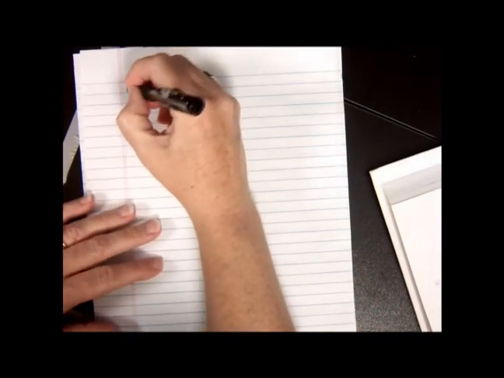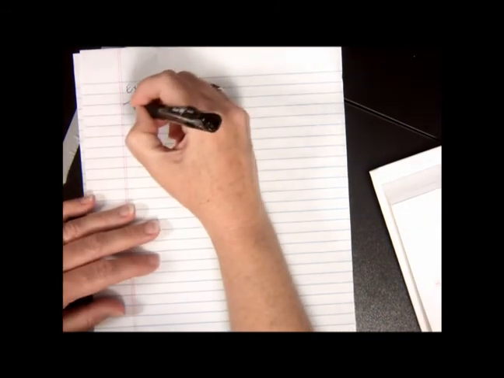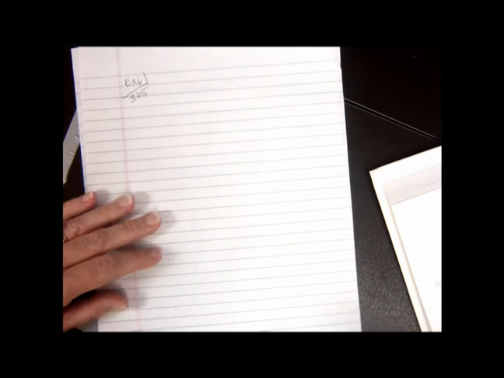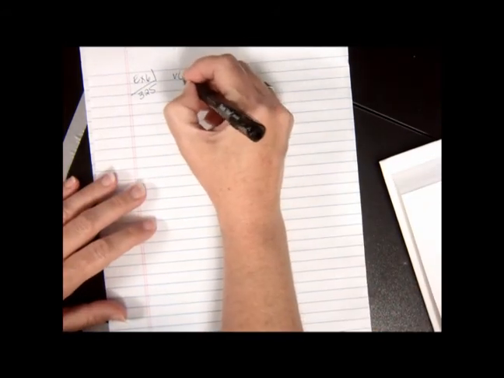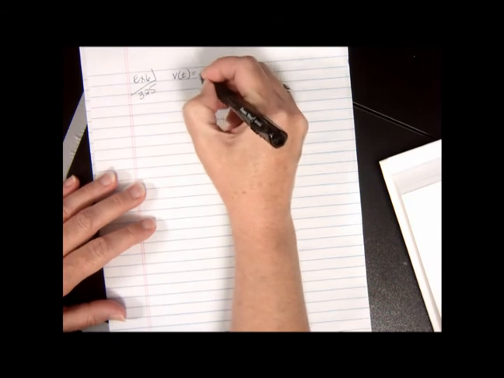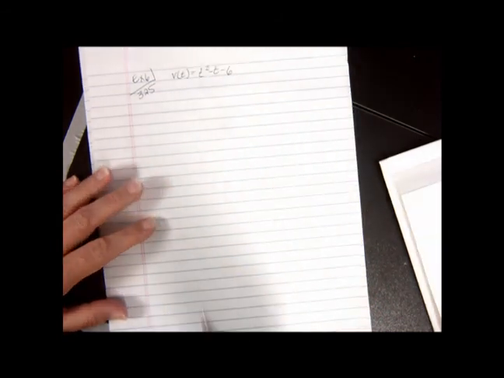Example 6, we'll do one of these application problems, and I'm on page 325. Here we have a particle moving along a line so that the velocity at time t is this. We're given velocity, v of t equals t squared minus t minus 6, measured in meters per second.